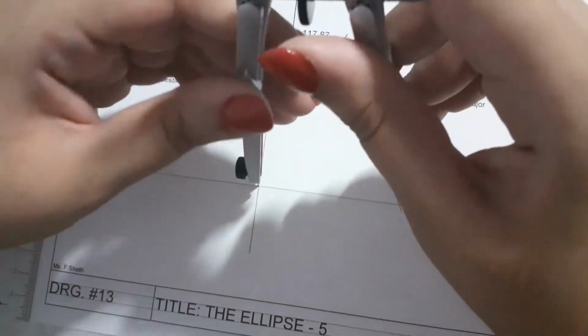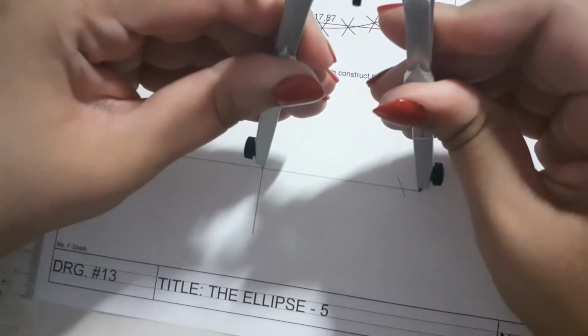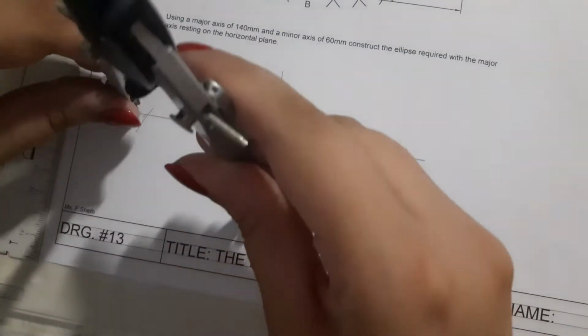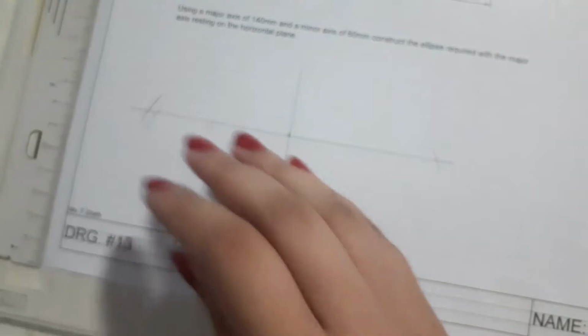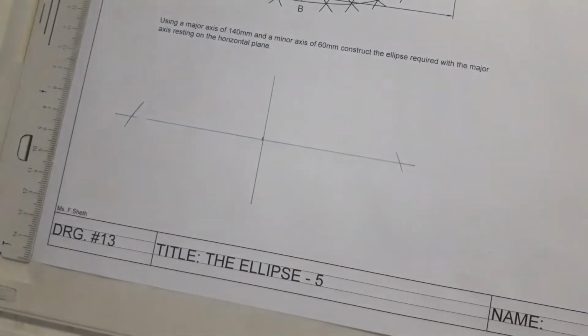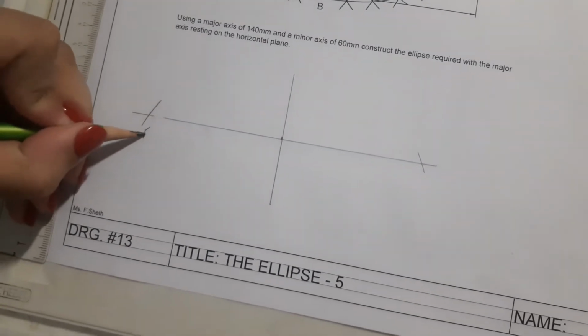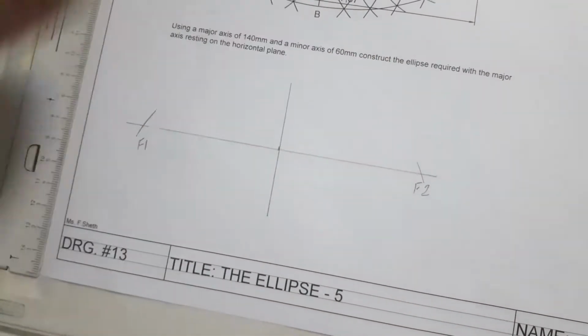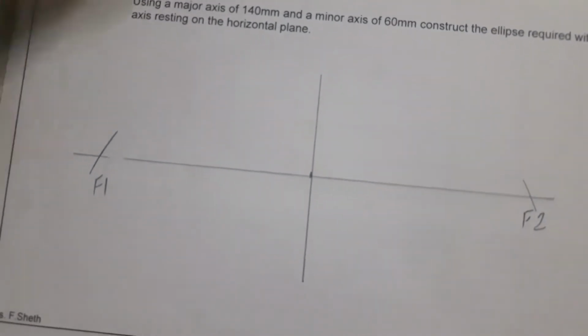Guys, when something doesn't look right, please recheck it. In fact, it's not. Look, there. And there we have F1 and F2.